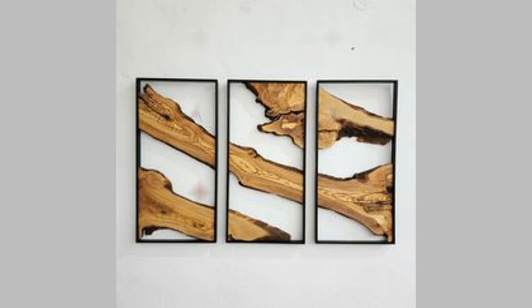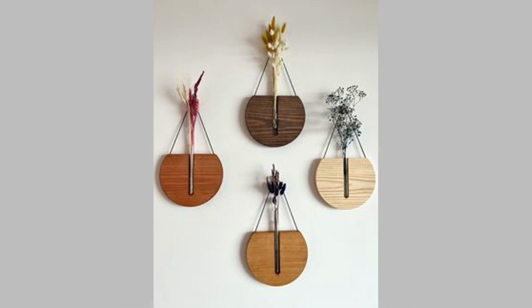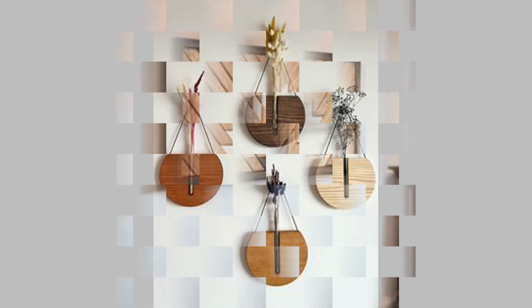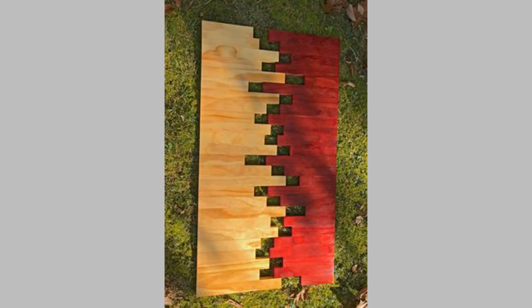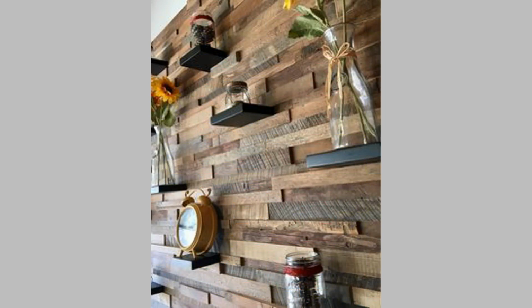The clean, modern lines and minimalist aesthetic of this wall decoration make it a versatile piece that can complement a wide range of interior design styles, from contemporary to industrial to mid-century modern. It's the perfect way to elevate a bare wall and create a captivating focal point in any living space.